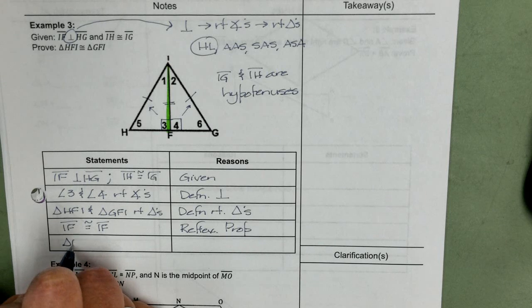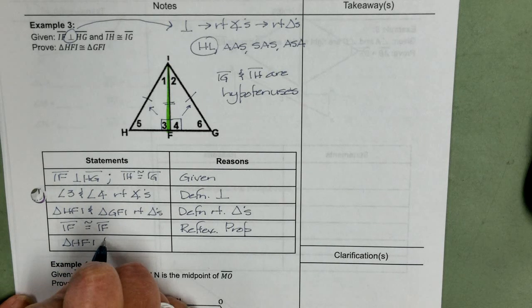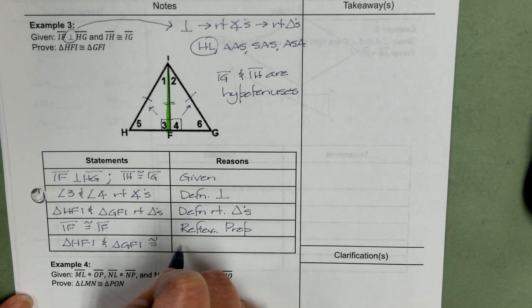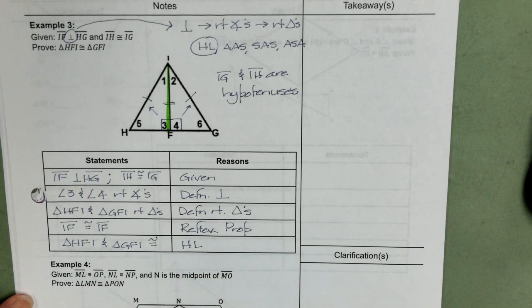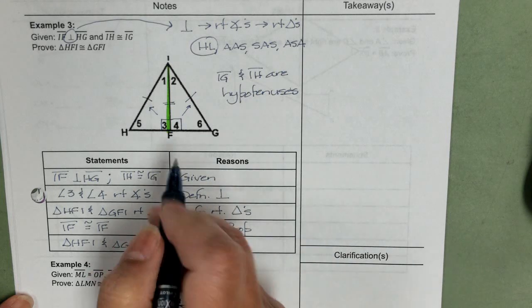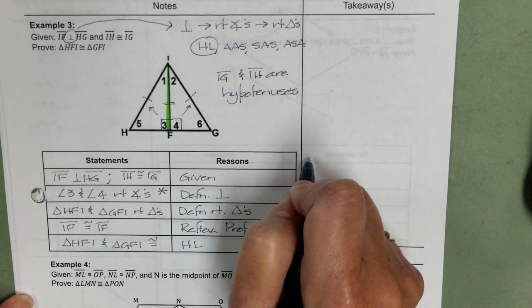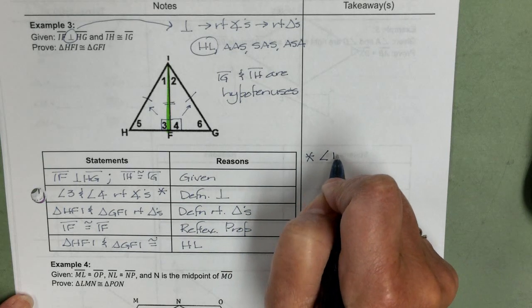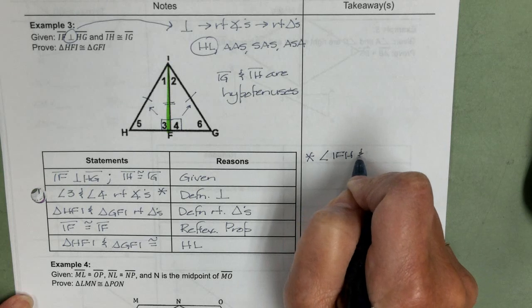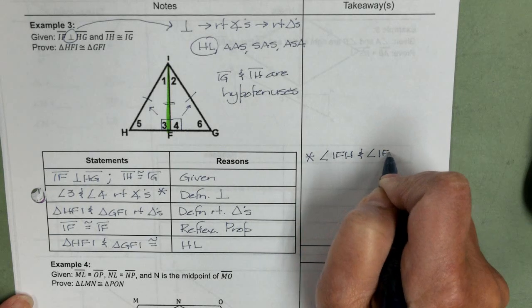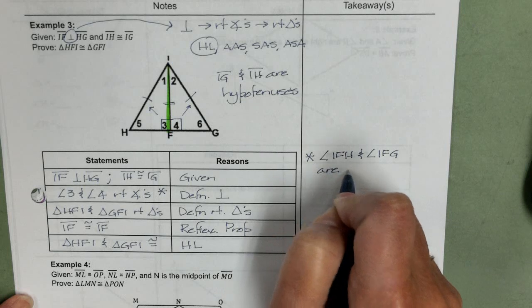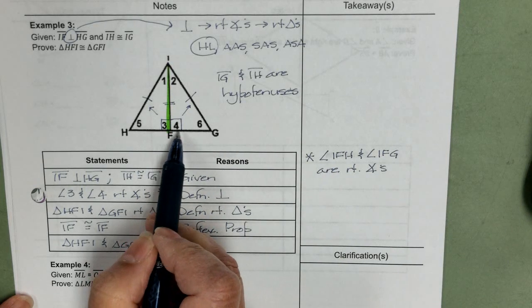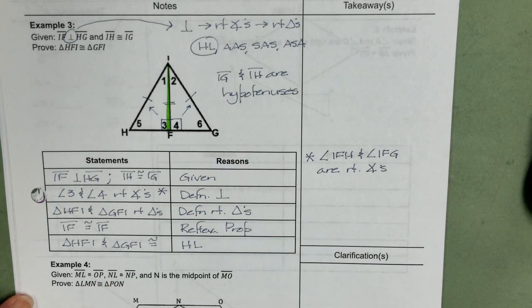So our triangles, HFI and GFI, are congruent due to hypotenuse leg. Okay, one thing I want to point out, in this statement here, you could have also had angle IFH and angle IFG are right angles. I chose to take advantage of the fact that these are numbered. Okay.